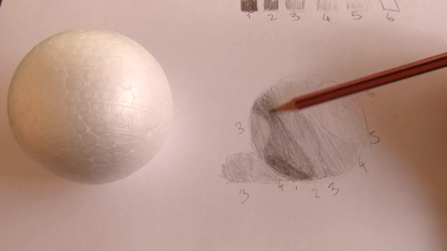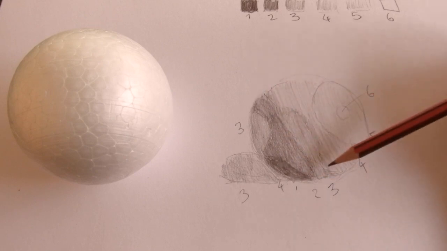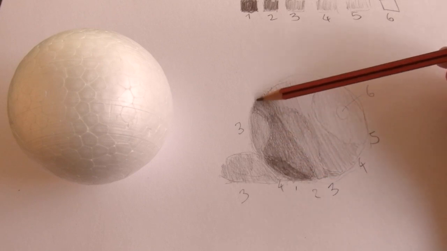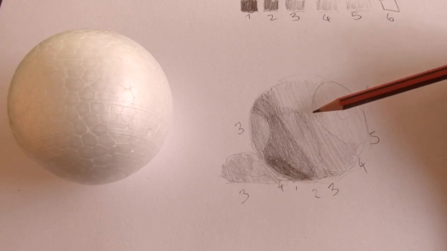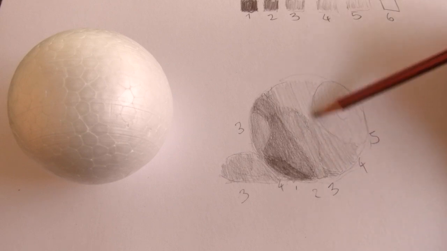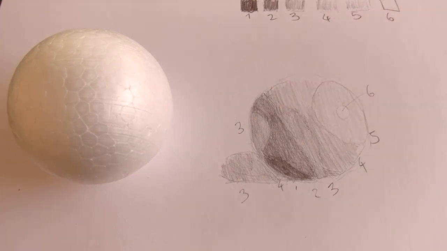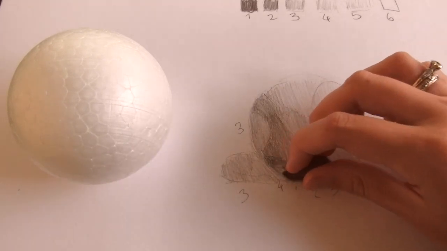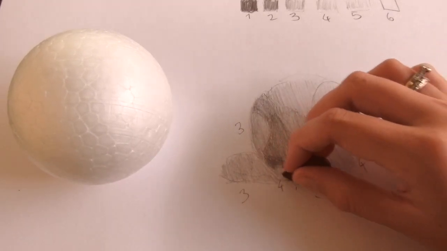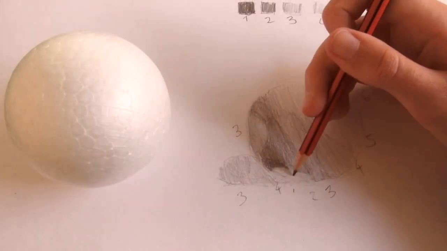Then this area here are some different tones within the... Yes, that's right, core shadow. Then in this area here, we have the highlight, which is getting lighter and lighter as we go on. And I just realized I've also forgotten to do a little bit of reflected light over here, which I'm going to use my putty eraser to do. Rubbed out way too much there.